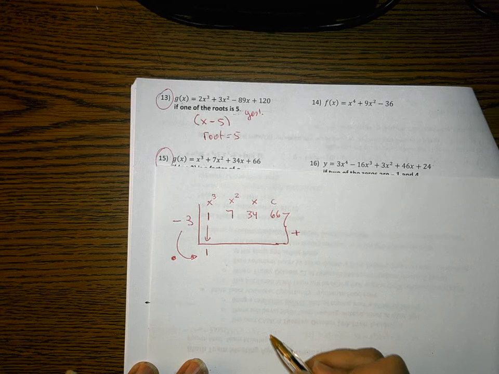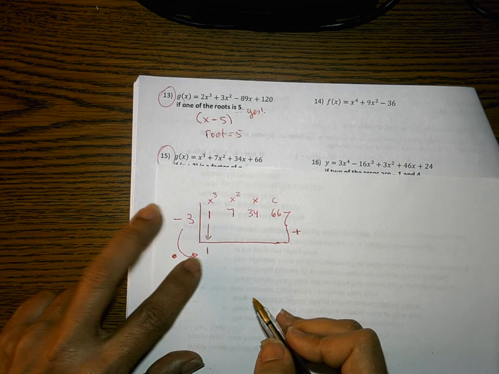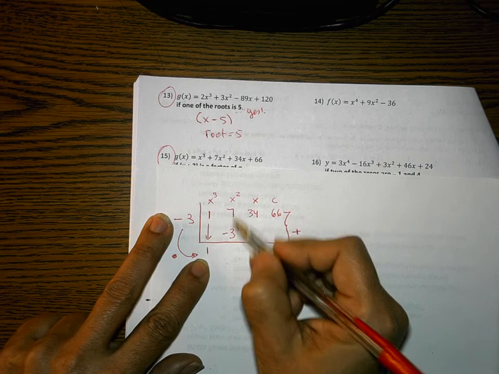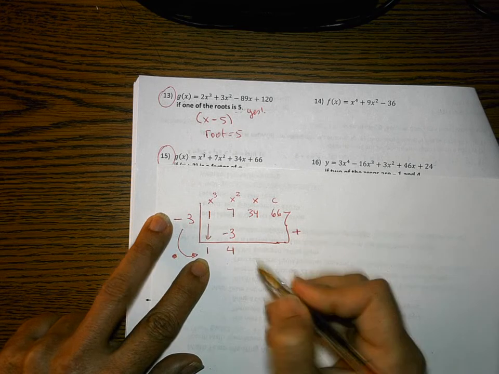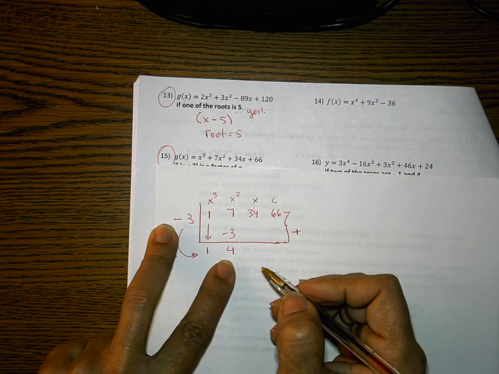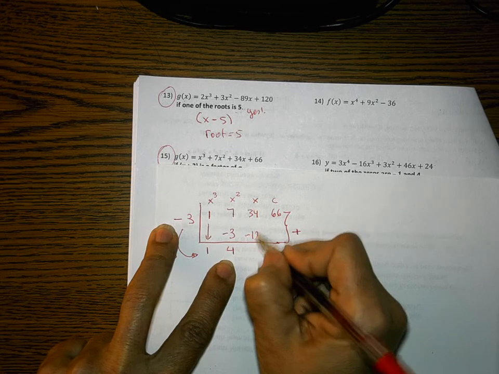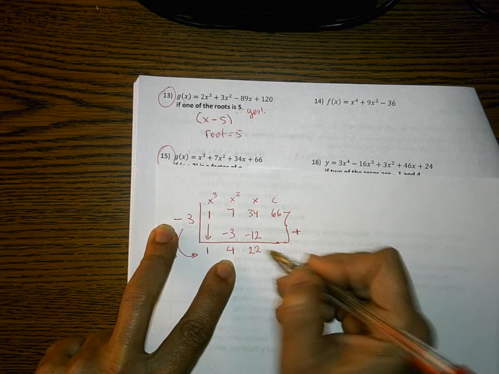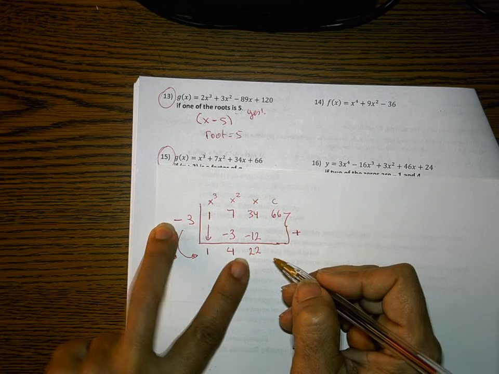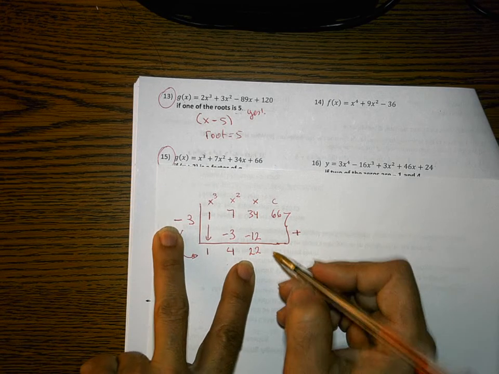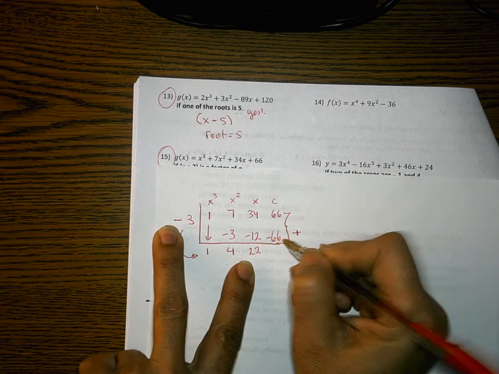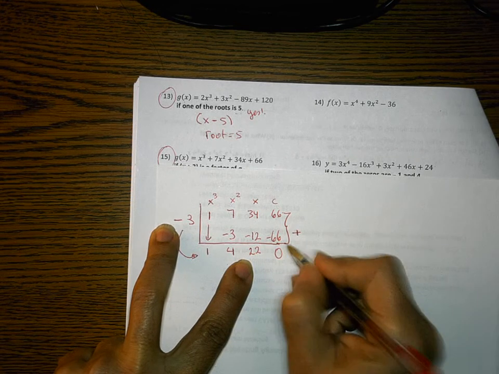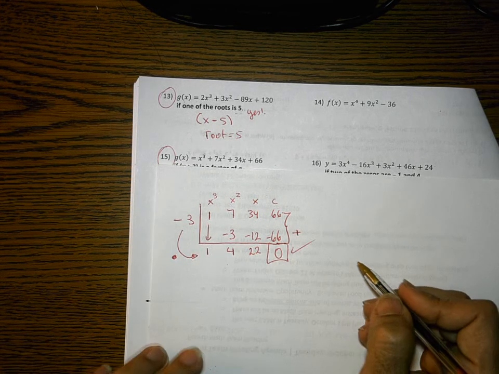Well, here we go. The first one. Negative 3 times 1 is negative 3. 7 plus negative 3 is a 4. Negative 3 times a 4 is negative 12. And 34 minus 12 is 22, positive 22. Negative 3 times 22 is negative 66. Positive 66 minus 66 is 0. And there you go. We got an even division again.